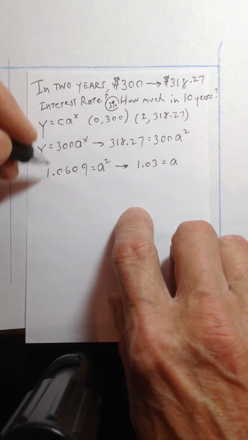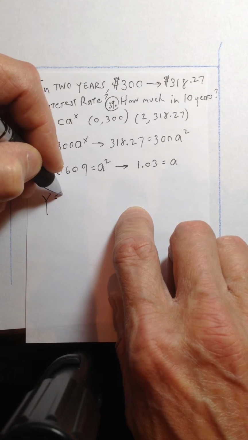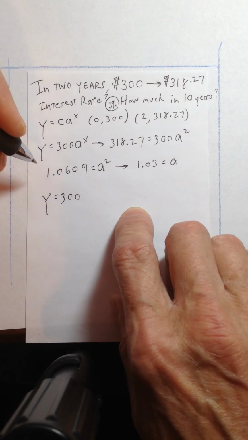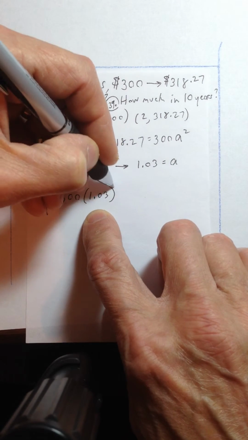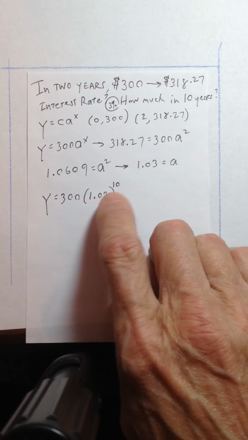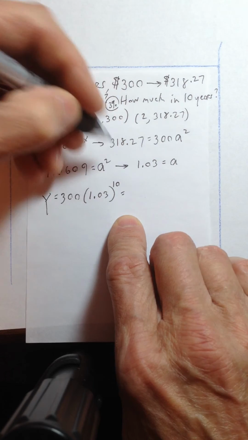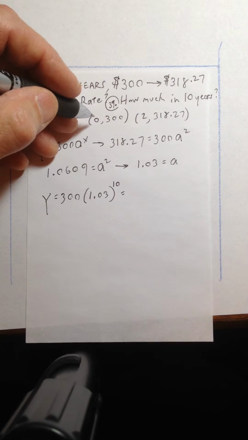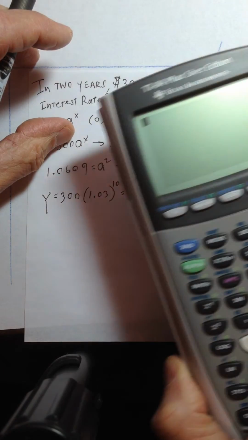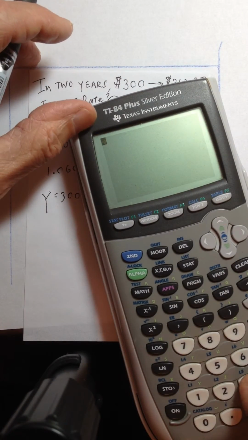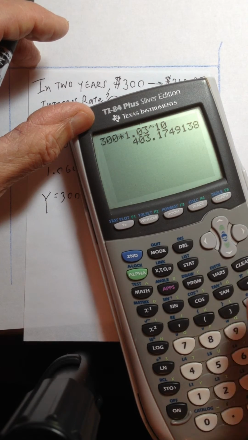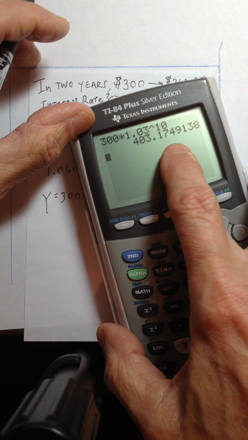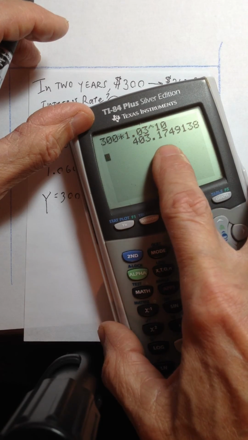Now, how much in 10 years? That's easy. We just plug in a 10 for the x. Now we know the whole equation was this: 300 times 1.03 to the x, where x is the number of years. And if you put that into a calculator, and let me show you what that screen looks like. 300 times 1.03 raised to the 10th power. We get, rounding that off to the nearest penny, like a bank would, 403.17.